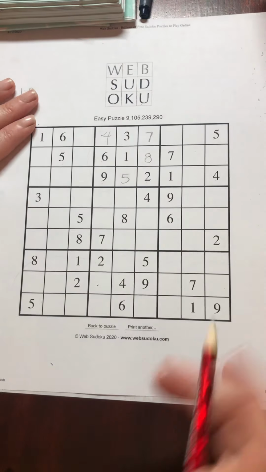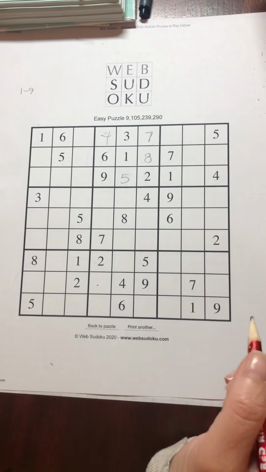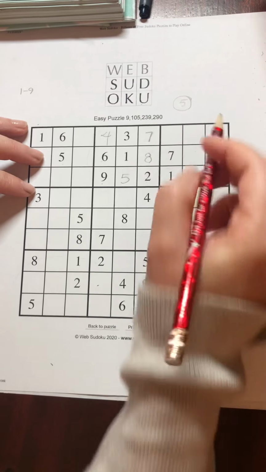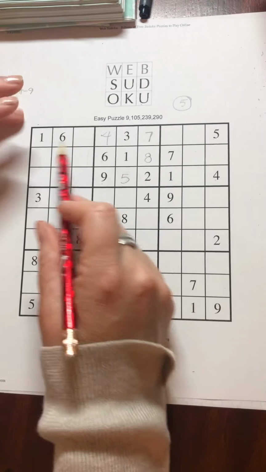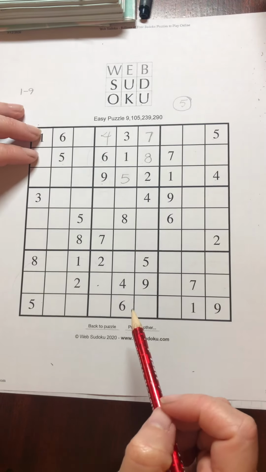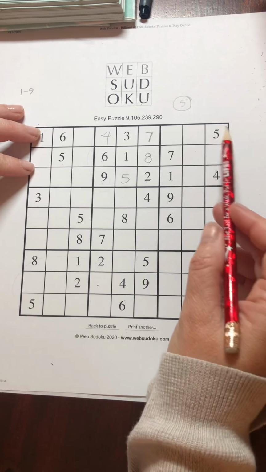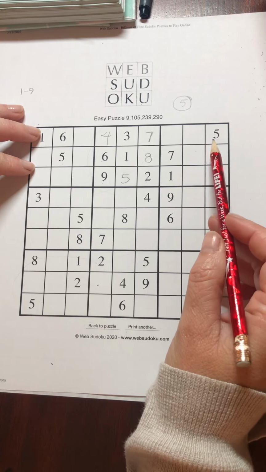Some people like to pick a number, like 5, let's say. And then they go around and try to find where all the 5s belong. And then they move on to another number. So if I was to do it that way, in this box, there is already a 5.